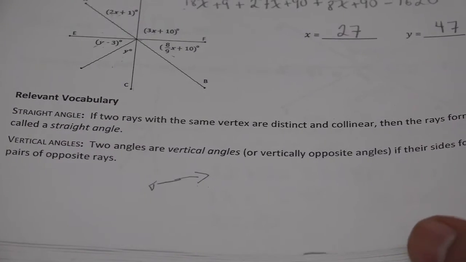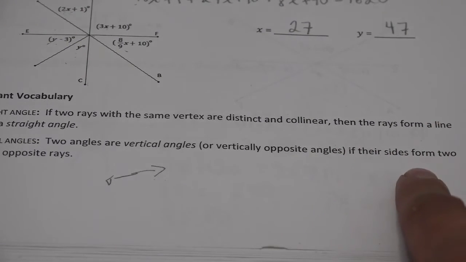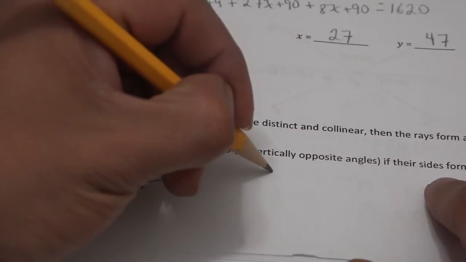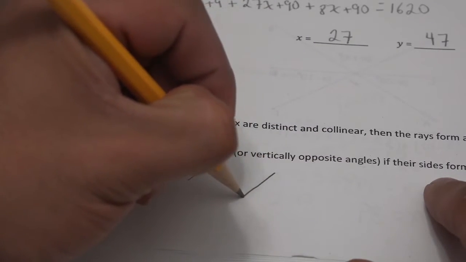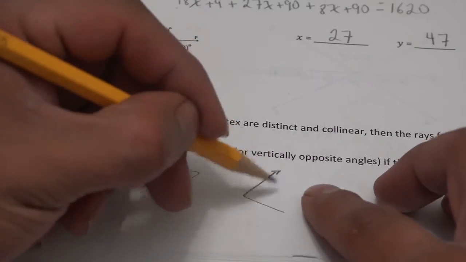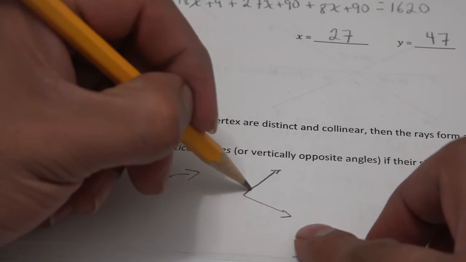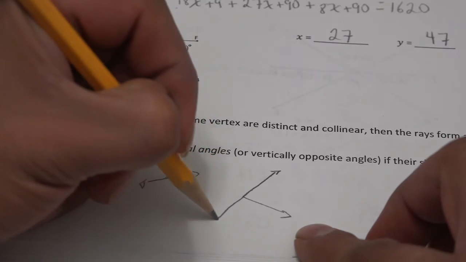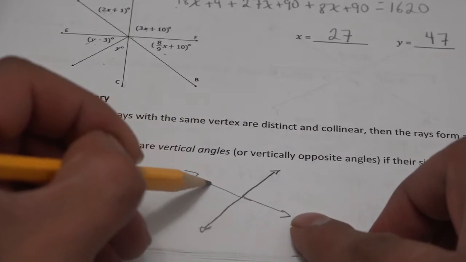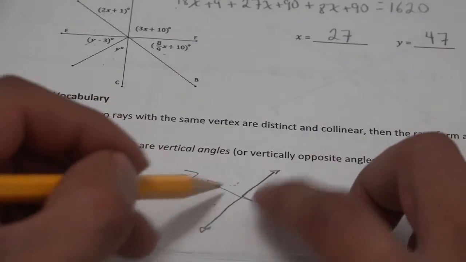Vertical angles, we already know. Two angles are vertical or vertically opposite angles if their sides form two pairs of opposite rays. So if I have this angle right here, and these are rays, now let's make a ray opposite to this one, and let's make a ray opposite to this one. Vertical angles. Okay, good.